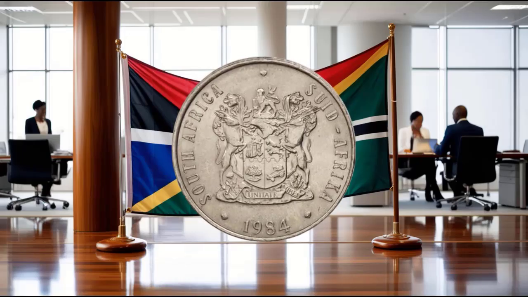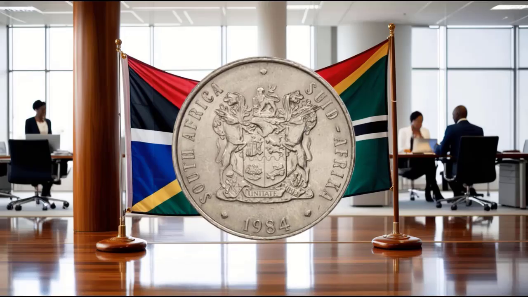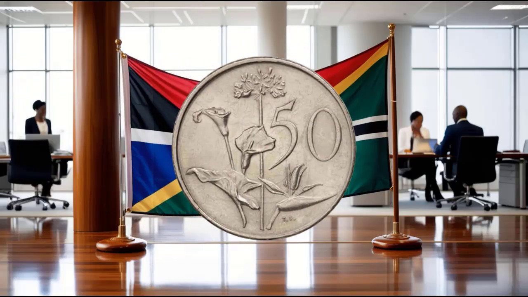A coin becomes more valuable when many collectors are searching for that particular piece. Collectors also carefully inspect details such as the design, lettering, edges, and the quality of the strike. Even a small difference created during the minting process can make a coin stand out. These small details are what turn a regular coin into something collectors want to investigate.